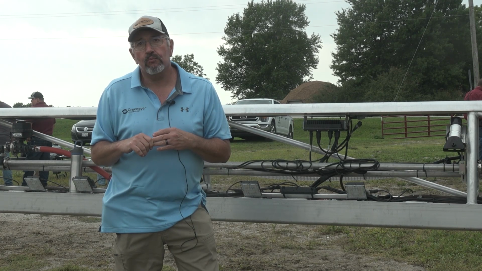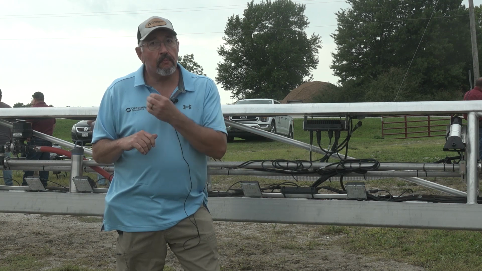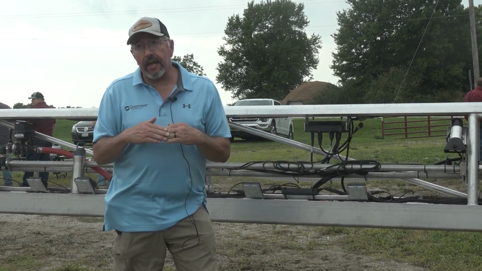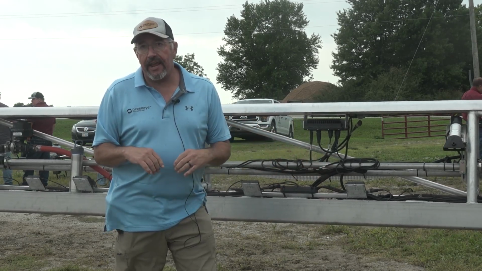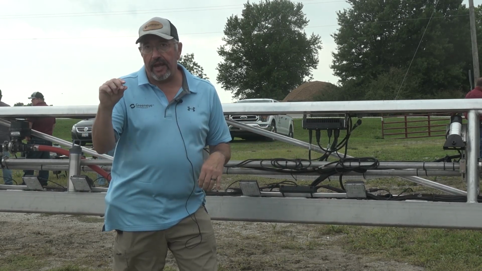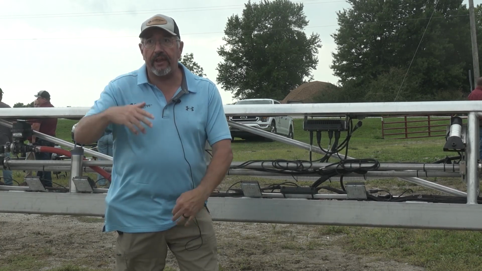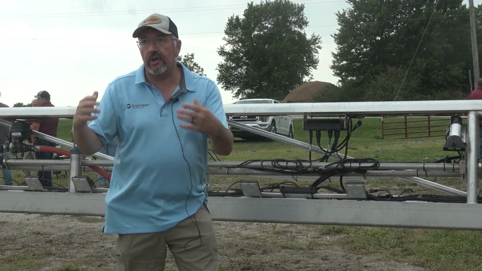If the eyes on there see the weeds, do the weeds need to be smaller or below the level of the eyes that are on the boom? You're going to get better coverage if the weed is below the boom, but it will work on them. It'll see a weed about the size of a pinky fingernail up to the big weeds. But if that weed's really tall, you just have to go slow and make sure it gets good coverage.